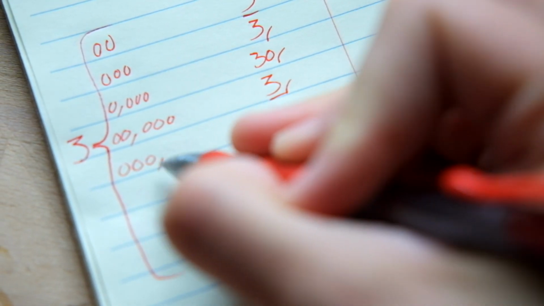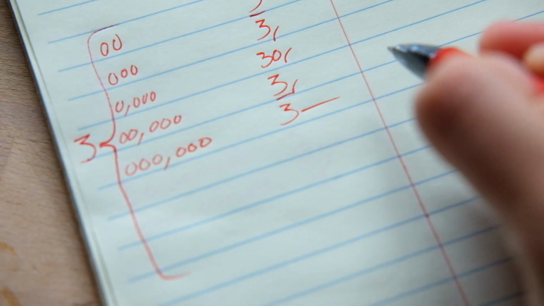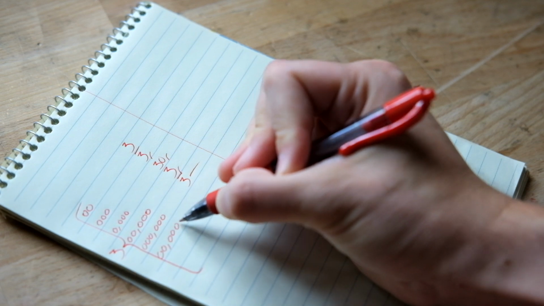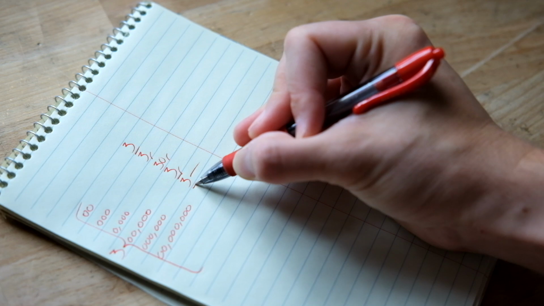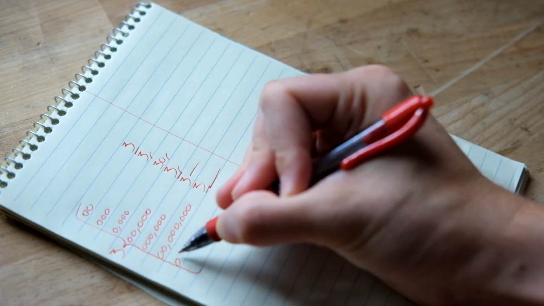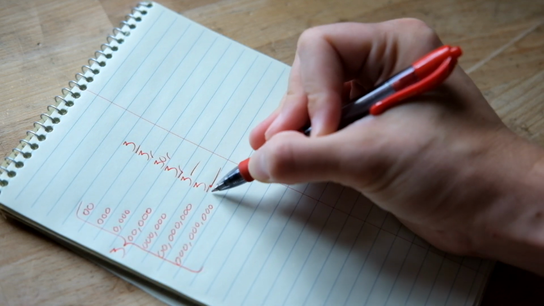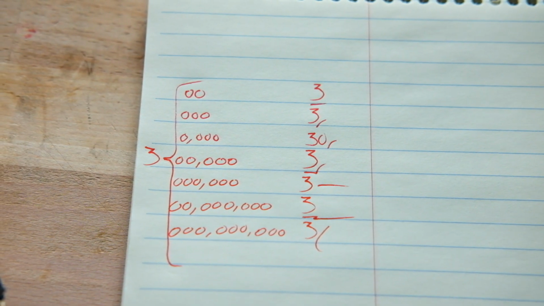For 3 million, you're just going to do an M, but off to the side instead of underneath. And for 300 million, you're going to do an N and then an M. And for 3 billion, you just do a B. So it's pretty straightforward. Takes a little practice to get used to, but it's pretty quick to pick up as far as short forms go.